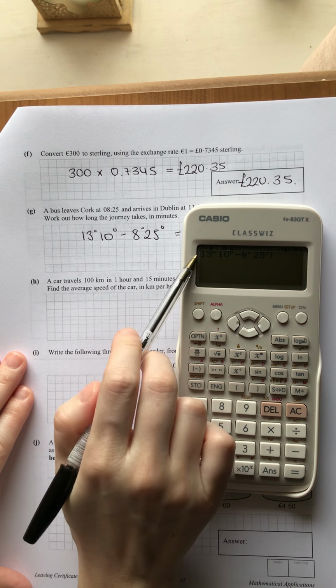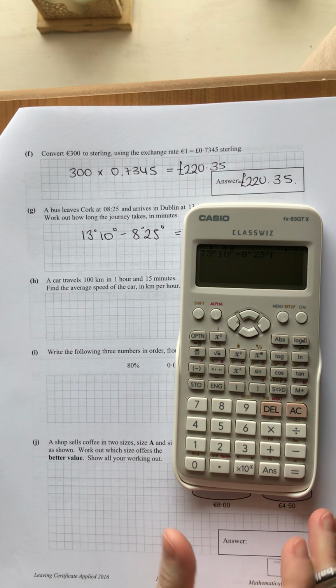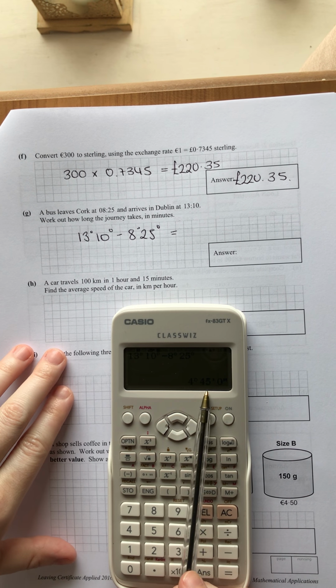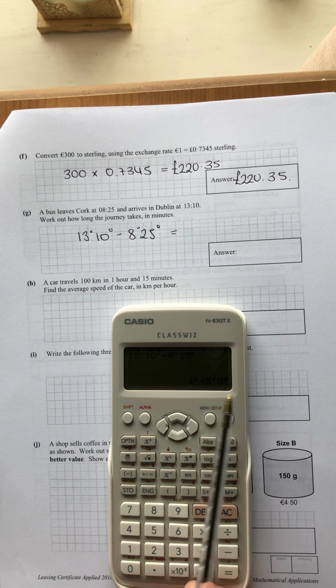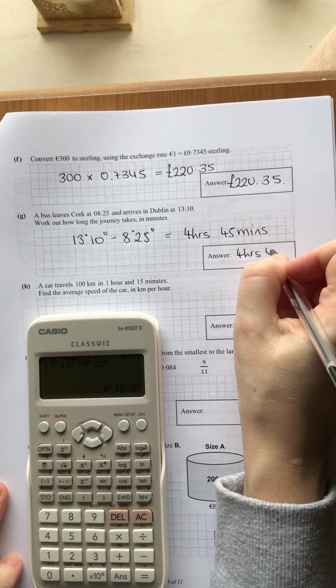Okay, so 13 degree, 10 degree, minus 8 degree, 25 degree. So that just says hours and minutes basically. And then that reads as 4 hours, 45 minutes.